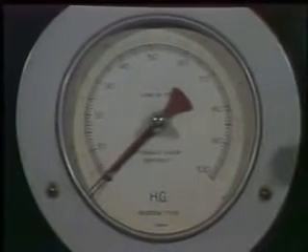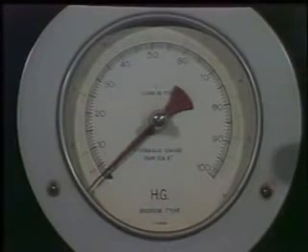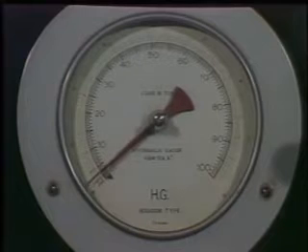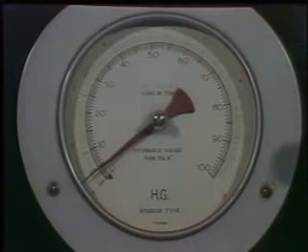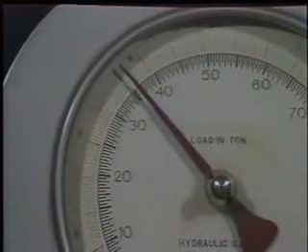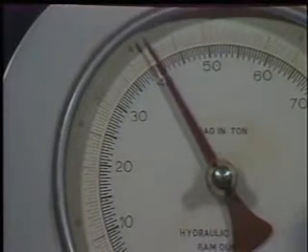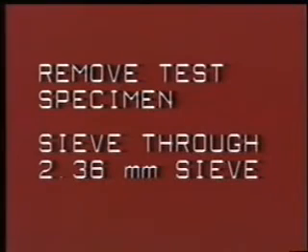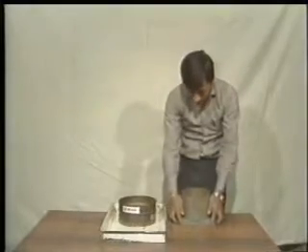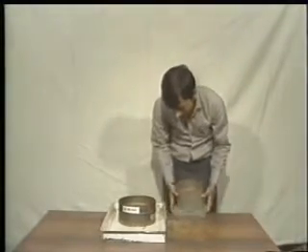The load is applied at the rate of 4 kilonewtons per minute till it reaches a value of 40 kilonewton, at which point the loading is stopped. The tested aggregate specimen is taken out.